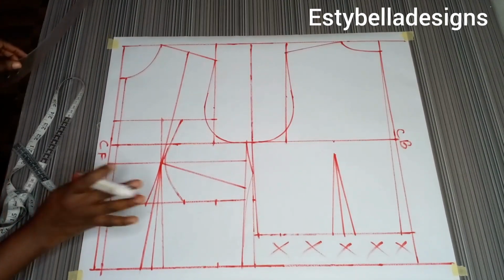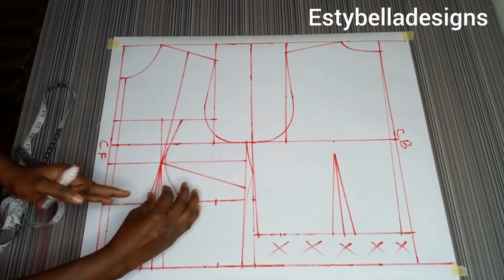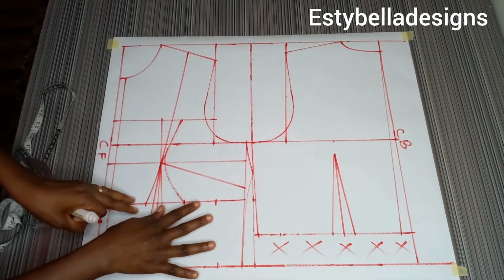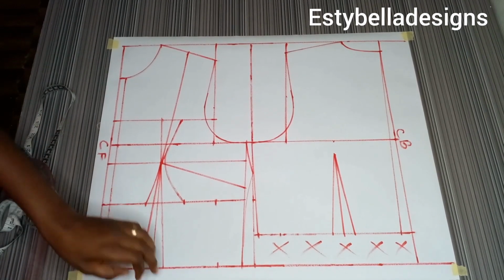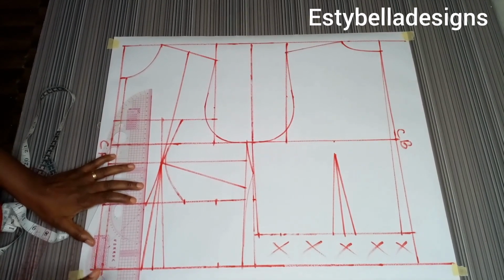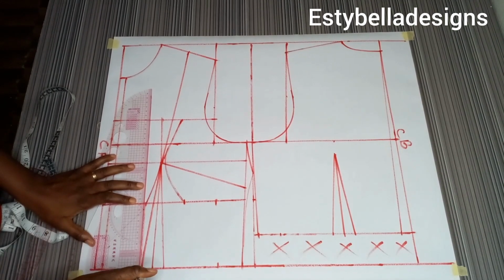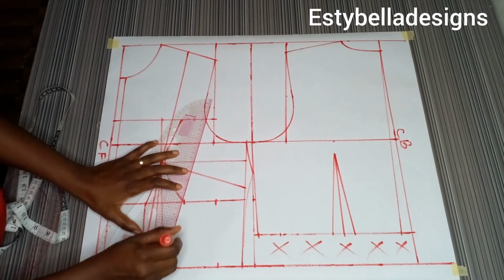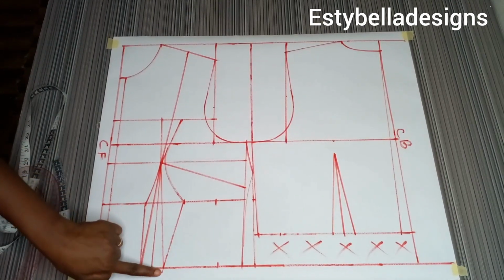So you see it. You see the nice curve that we have gotten. So we have been able to tighten our underbust. This is our underbust, and this is our overbust. So I've tightened our overbust and I've tightened our underbust. So the next thing you do, you connect it back to the dart line. So I'm going to connect it back to the dart line, like so. So I've connected it back to the dart line.